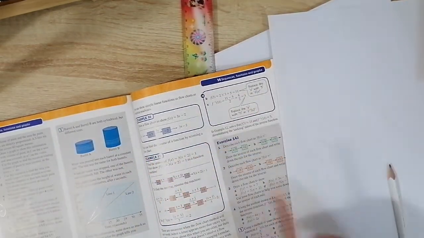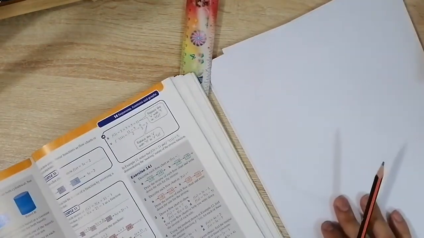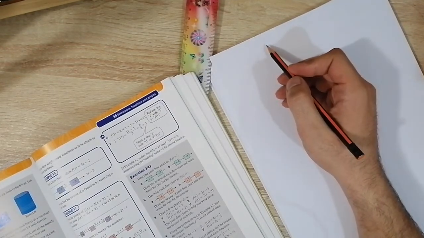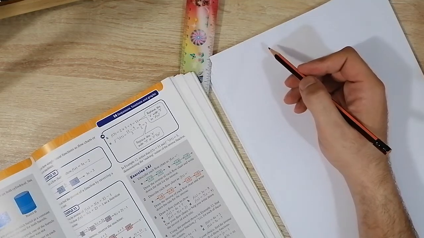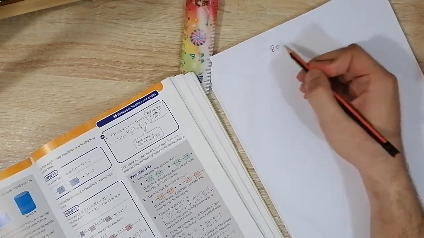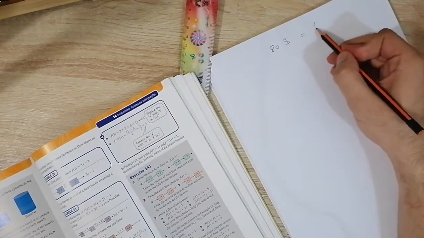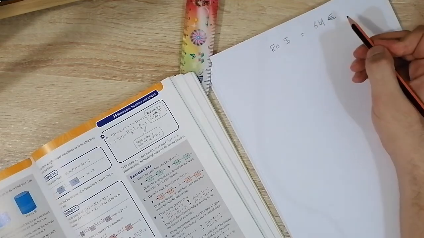I have only one coordinate, and they already told me: $80 is 64 euro.